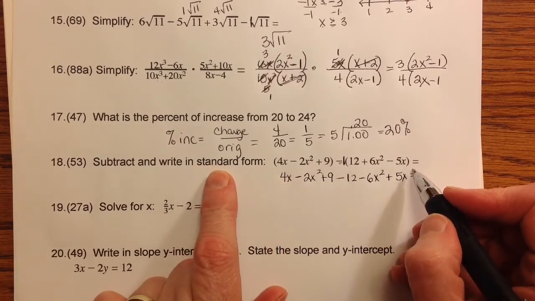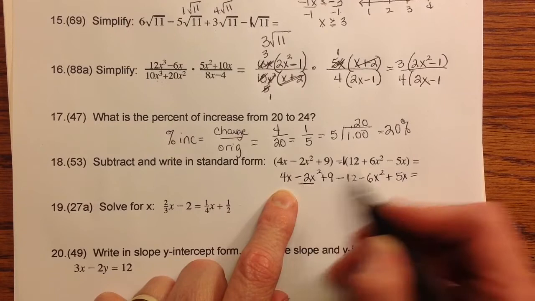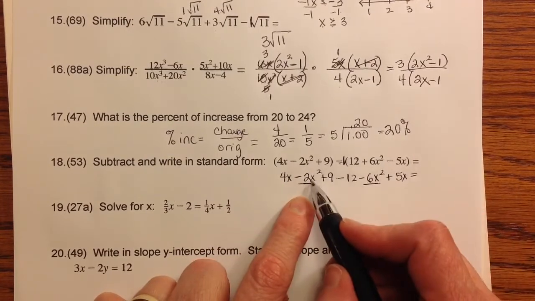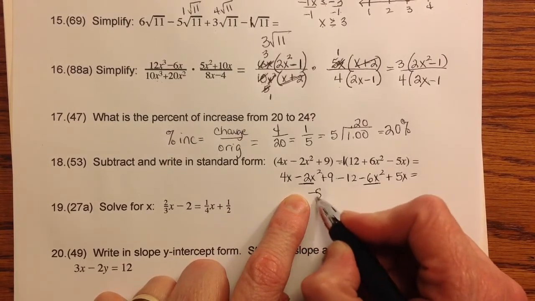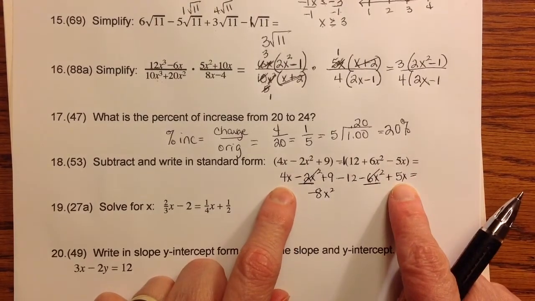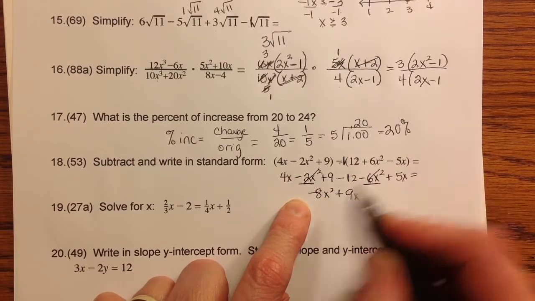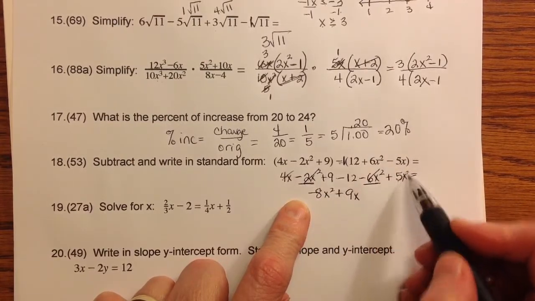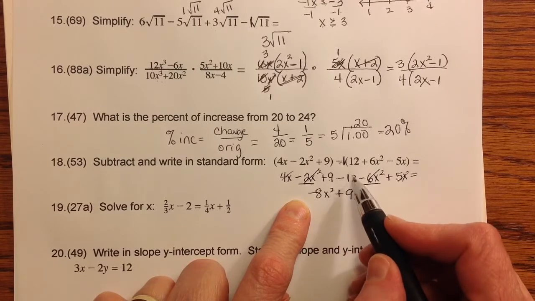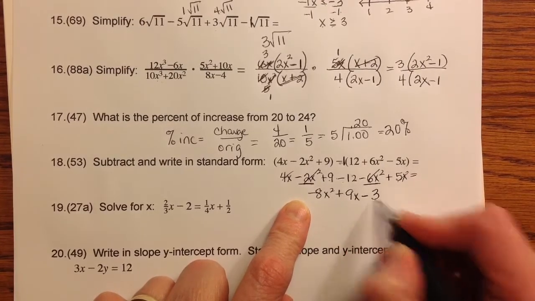Now, because it said standard form, we need to start with the x squareds. So I have -2x squared. That's our highest exponent. So we've got -8x squared. I'm going to mark those out. Then I'll do my x's. I've got 4x plus 5x, which is 9x. And then I've got my constants, 9 minus 12, which will give me a -3.